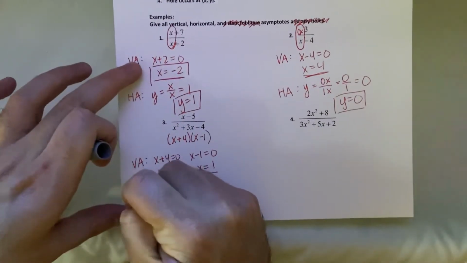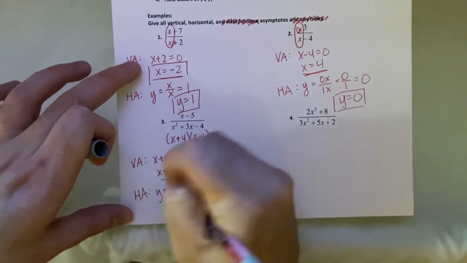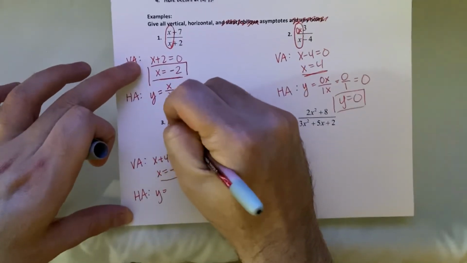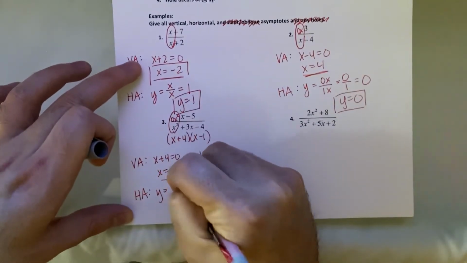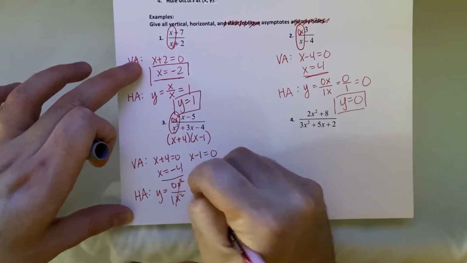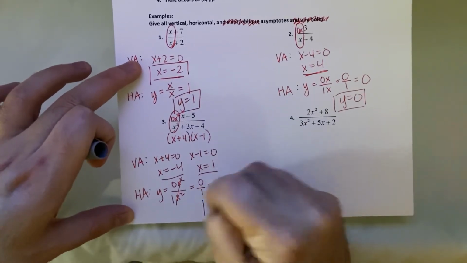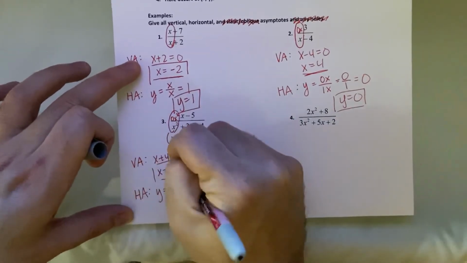And the horizontal asymptote, again, the largest power is x squared, but we have no x squared in the numerator, so if I put 0x squared divided by 1x squared, and they cancel, 0 over 1 is 0. So we have y equals 0 for the horizontal asymptote.